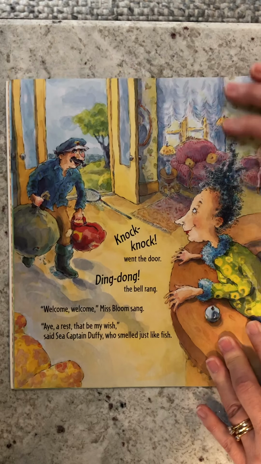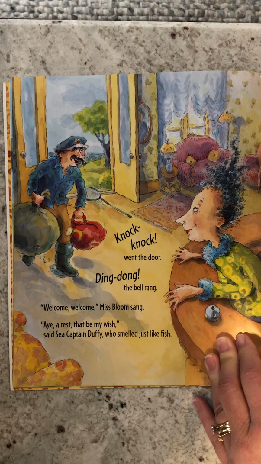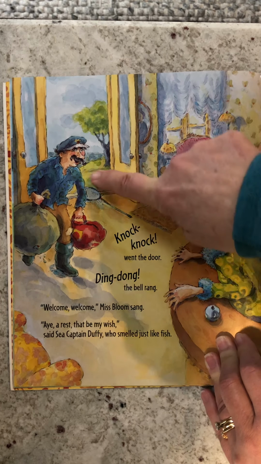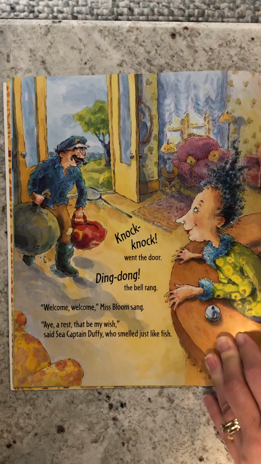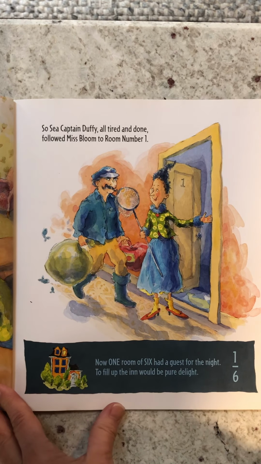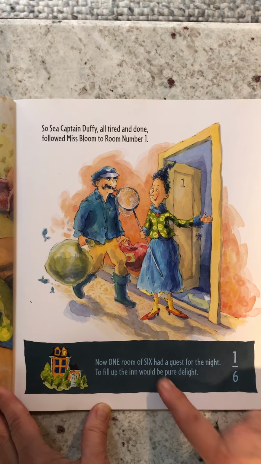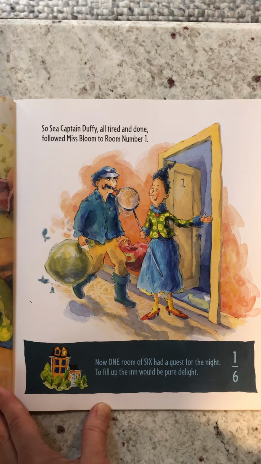Knock, knock went the door. Ding dong, the bell rang. Welcome, welcome, Miss Bloom sang. Hey, a rest, that be my wish, said Sea Captain Duffy, who smelled just like fish. So Sea Captain Duffy, all tired and done, followed Miss Bloom to room number 1. Now, 1 room of 6 had a guest for the night. To fill up the inn would be pure delight.